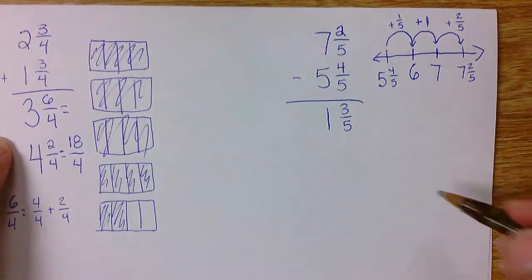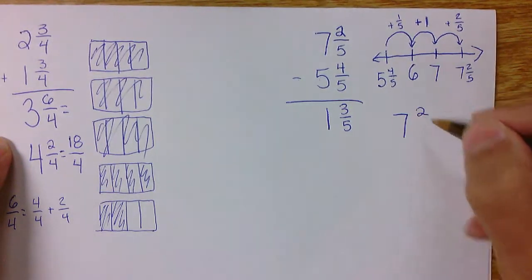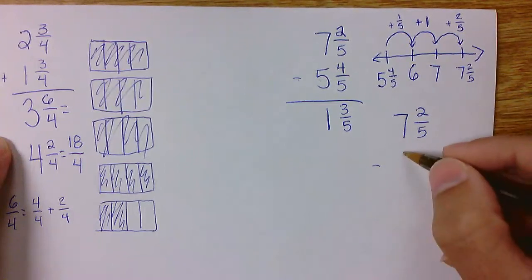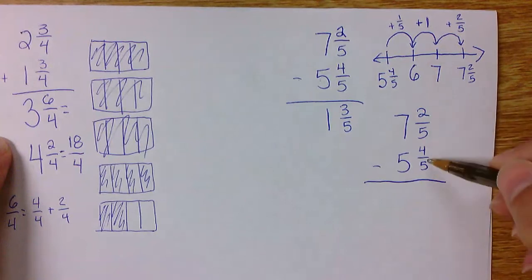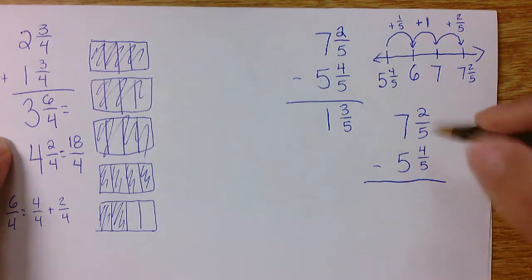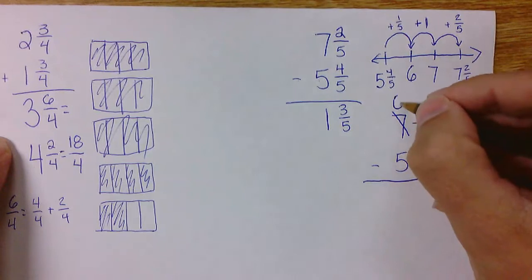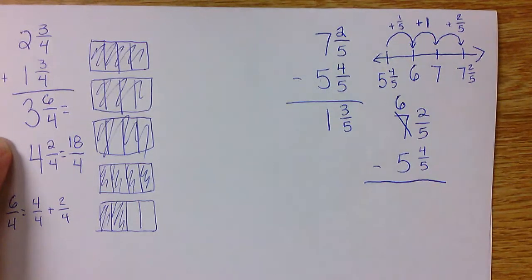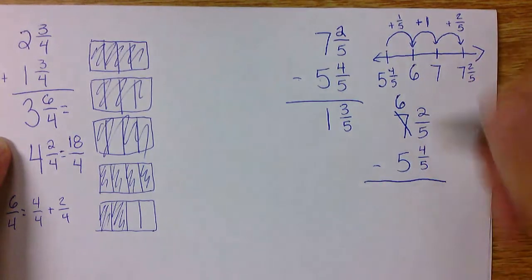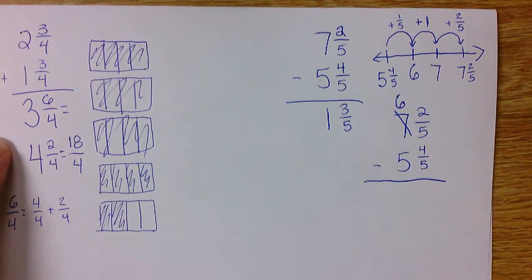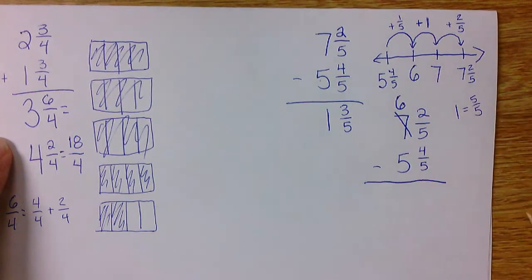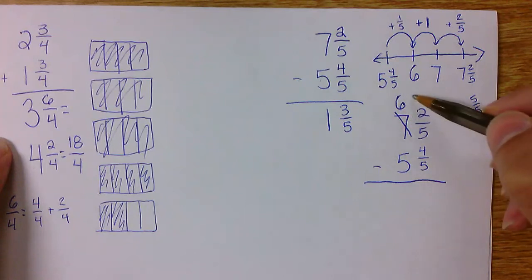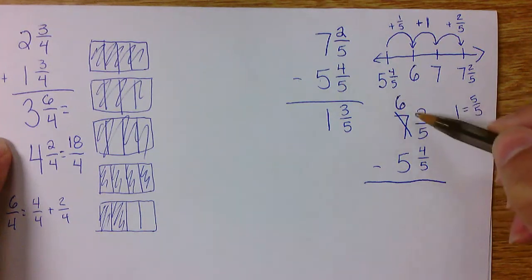Now, we could also solve this with regrouping. So let me rewrite this problem: 7 and 2/5, and we're subtracting 5 and 4/5. Trying to, again, take 4/5 away from 2/5, can't do it. So I'm going to regroup. I'm going to take the 7 and regroup it into 6. So we had 7 ones, now we have 6 ones. And I'm going to bring over 1 whole to this 2/5. But I have to remember on the side, I want to think about that 1 whole as a fraction. And since we have fifths, 1 whole is 5/5. So I'm really regrouping 5/5. I took 1 whole and made it 5/5.